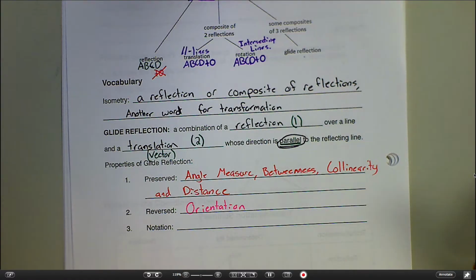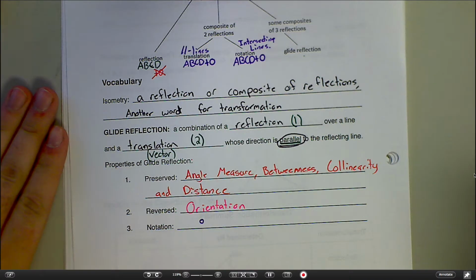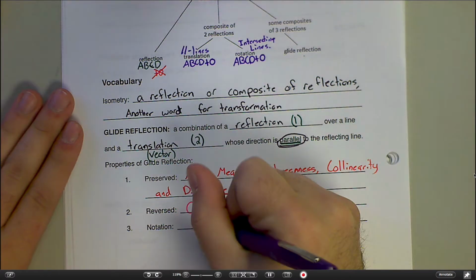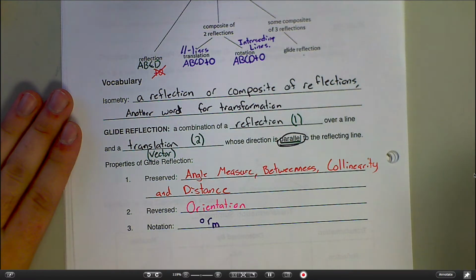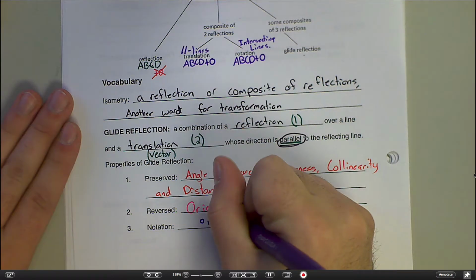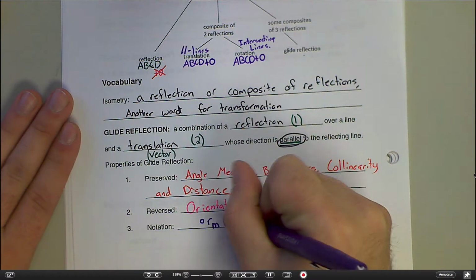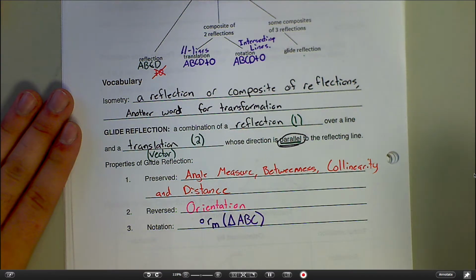Real quick, let's talk about the notation here as well. Because this is a composite, we're going to use that open circle. When we do a glide reflection, we will typically do the reflection first. So that's going to go on the far right, because remember we go right to left when we work with these. So I'm going to start on the far right and reflect whatever my shape is. I'll call it a triangle for this one, but it could be something else. I'm going to reflect that shape first.